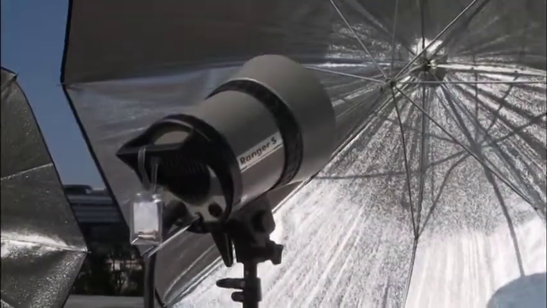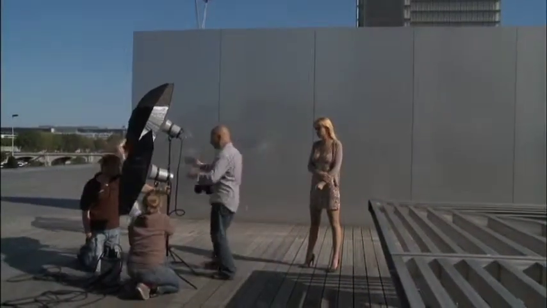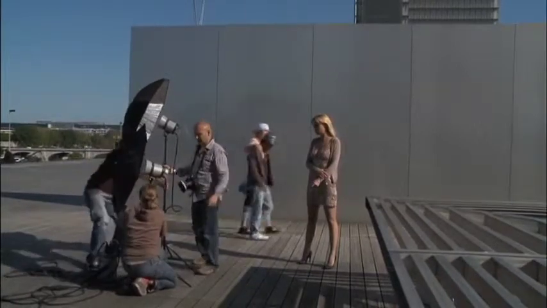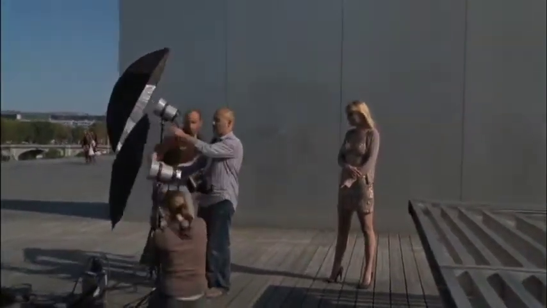Right, let's get this light up higher and just round a little bit, and John, let's move yours round a little bit as well. So let's just go over to there, stop there, that's it. Let's take yours over to there.